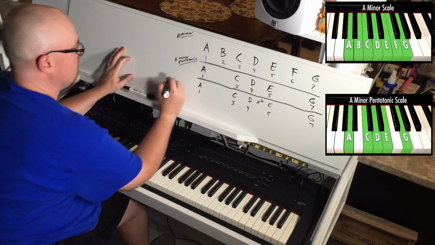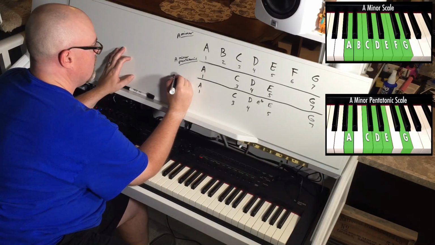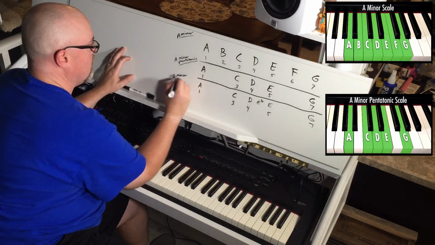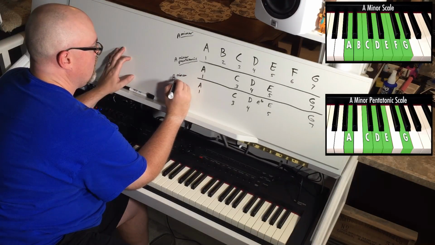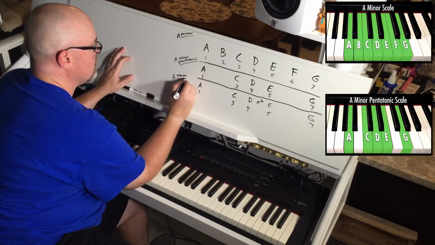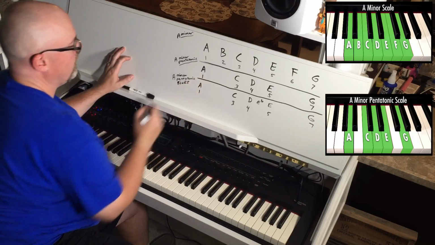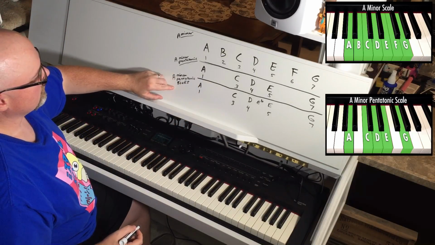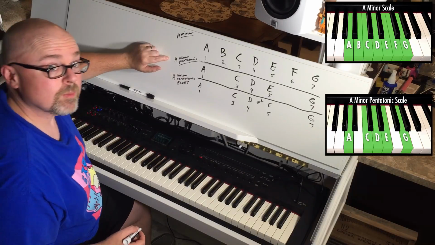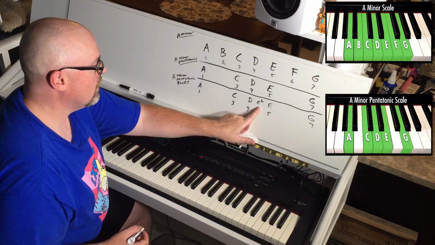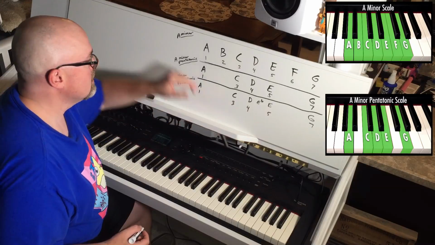Okay, and that's the A minor blues scale. Now this is the A minor blues scale, but it's technically also A minor pentatonic blues, because it's derived from A minor pentatonic, and you're adding one note, which is the blue note.